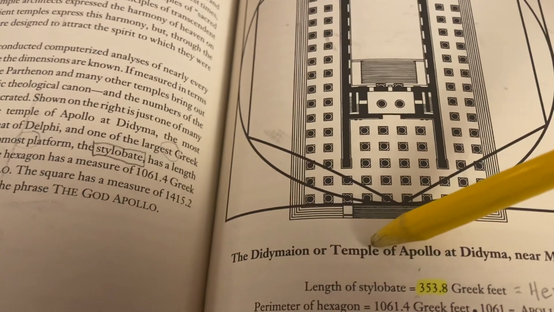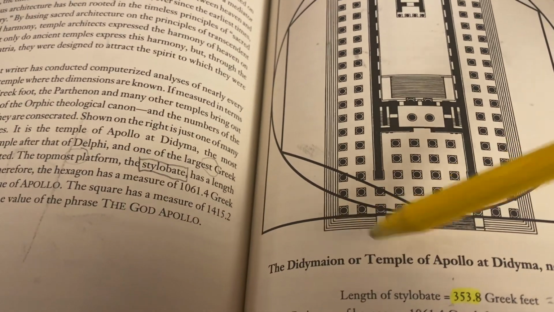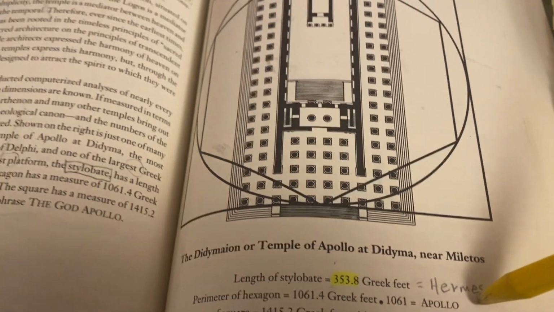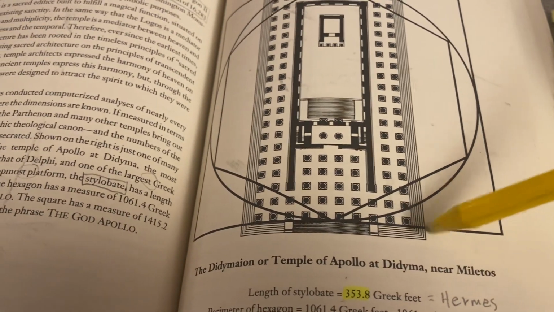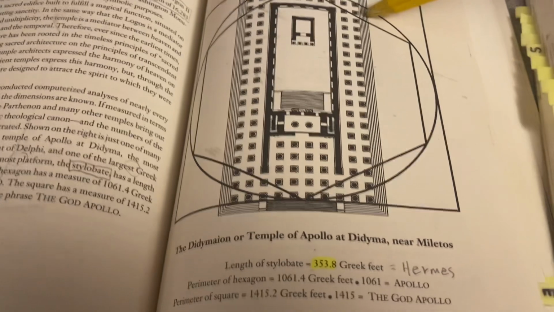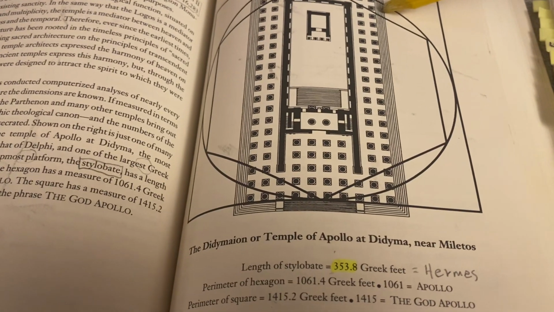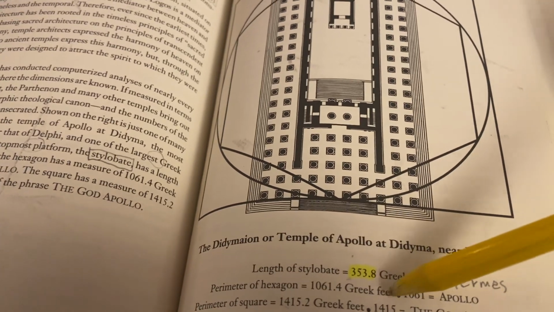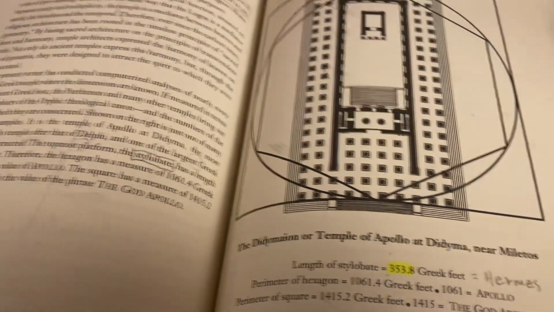Likewise, here we see the Temple Didymaion, or Apollo Temple at Didyma near Miletos. We see Hermes is the long diameter at 353 Greek feet, and then Apollo is the perimeter of the hexagon at 161 feet.